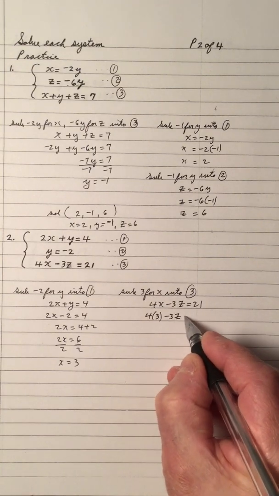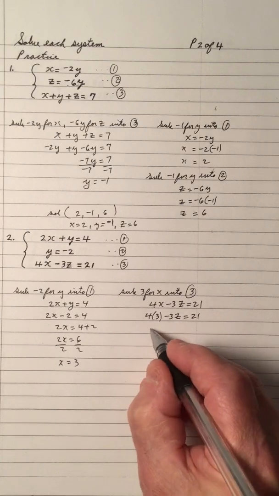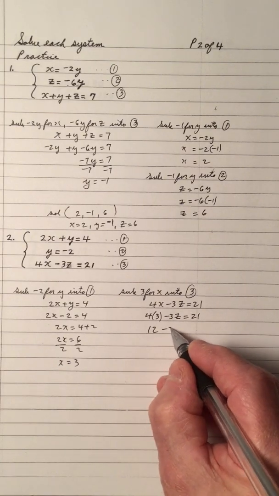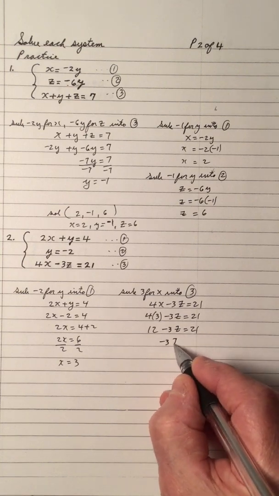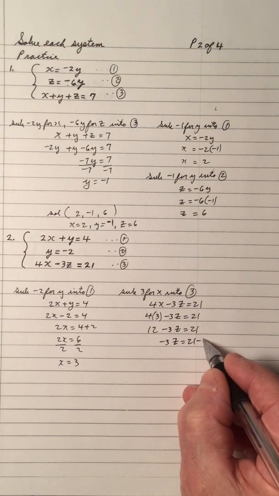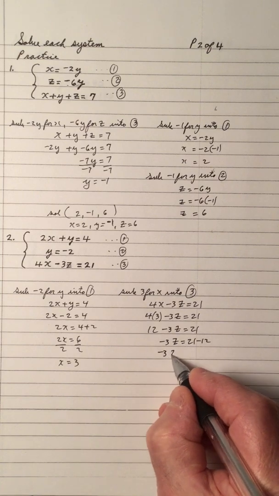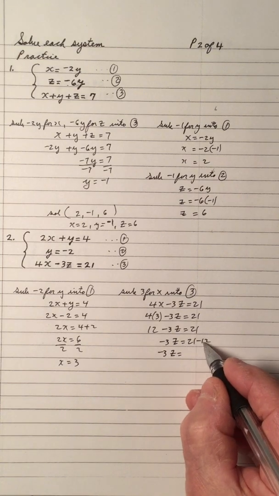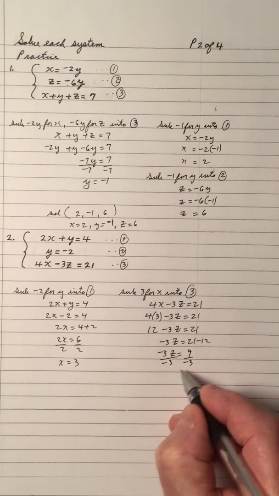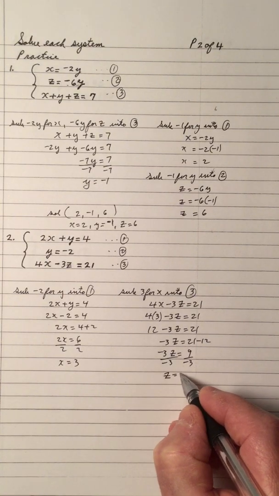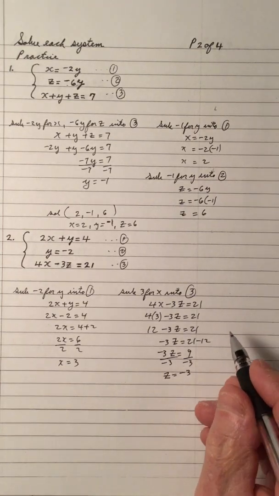Putting 3 in the place of x gives us 12 minus 3z equals 21. Negative 3z equals 21 minus 12, which is 9. Divide by negative 3, and z equals negative 3.